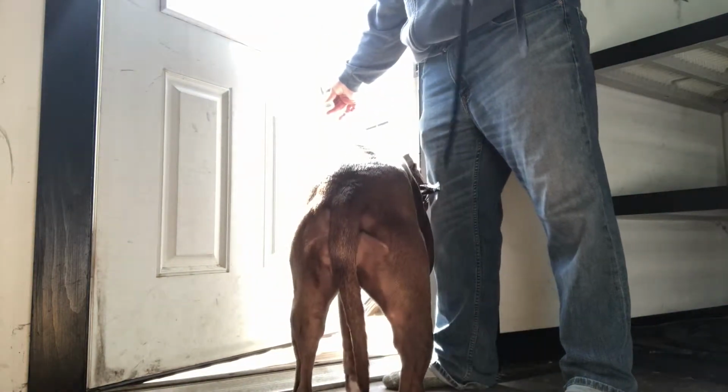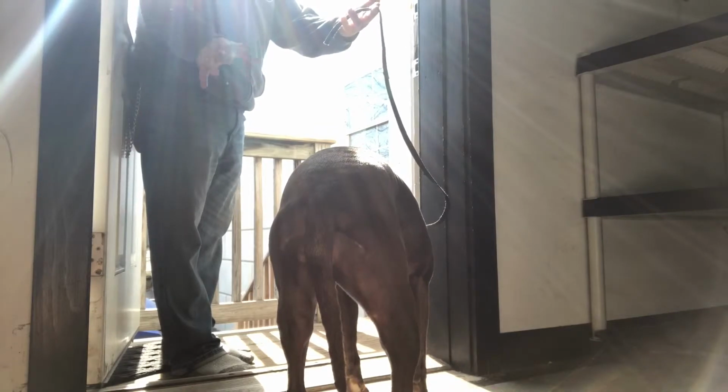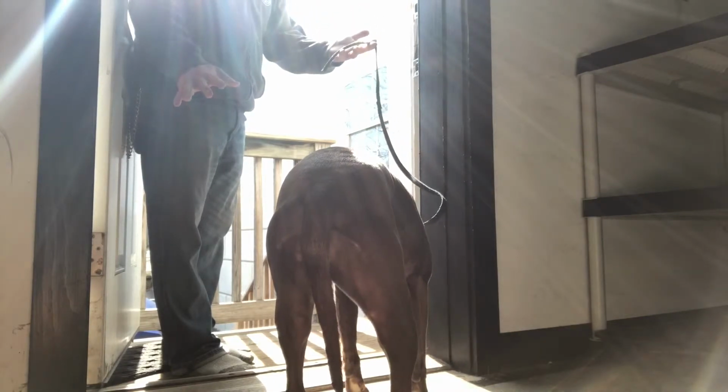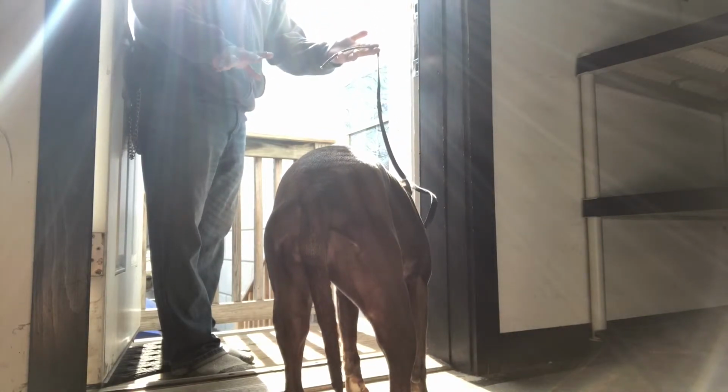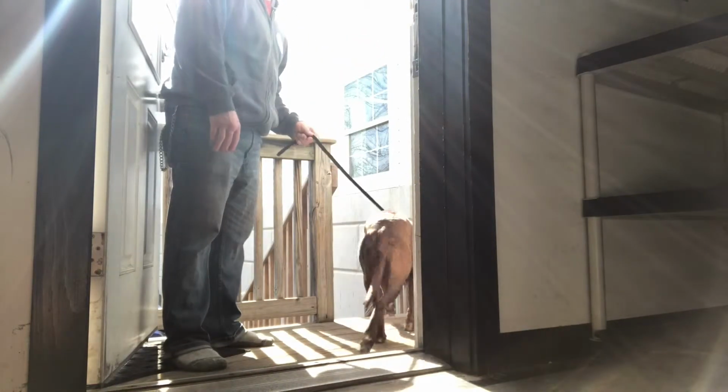I used a little bit of pressure on the leash. The dog learns to stay at that threshold, no big deal. I don't care if they sit, I don't care if they're down, I don't care what they do. I just care that they learn to stay at that threshold. And then I can say, okay. And then they'll come on out the door.